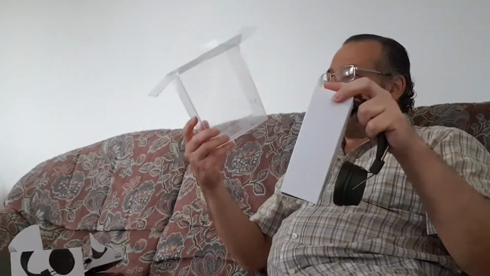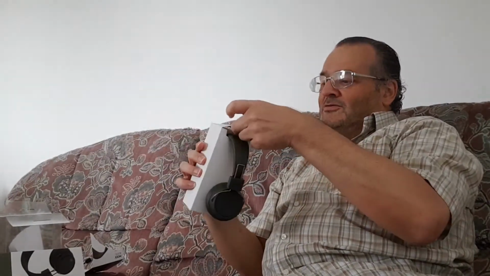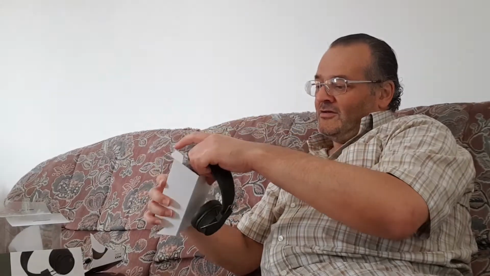So here we go, nice little transparent box. It's a shame I have to throw that away, but there you go. Actually, I don't throw things away. If you notice, I always keep the boxes around for a few months, and at some point there'll be one spring when it all gets cleared out. This is rubbish. Okay, so here we go.